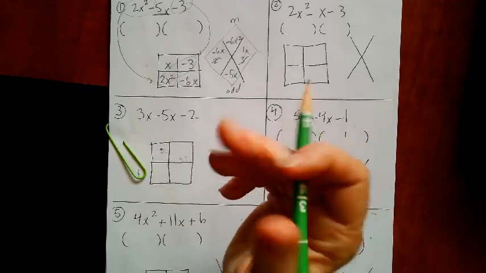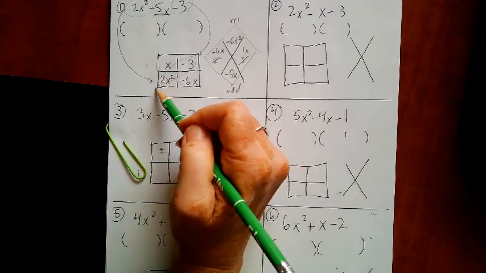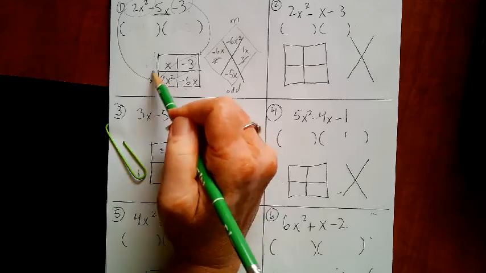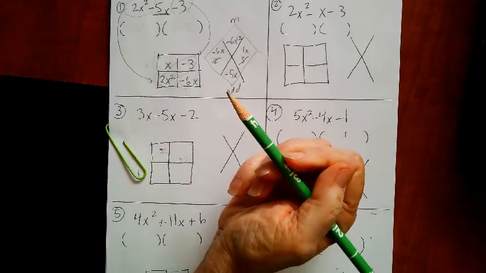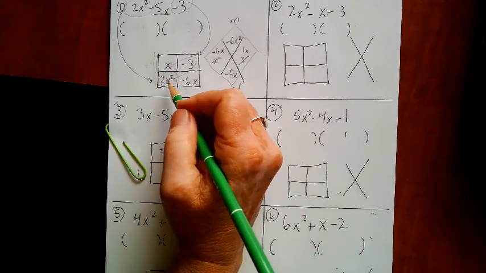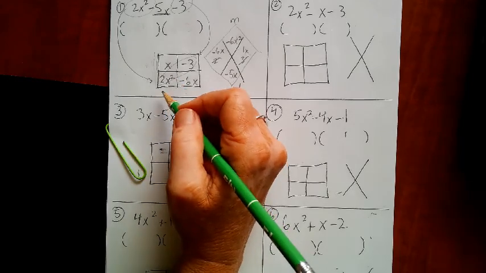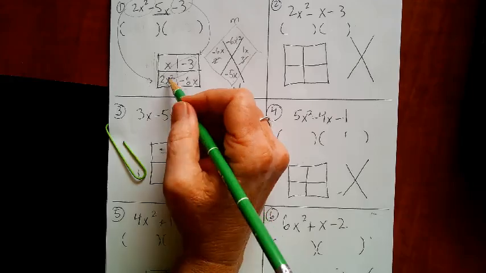So then I know that this thing is a rectangle and that the area, length times width, is what's inside the little box. So I know that the only way to make 2x squared would be 2x times x.